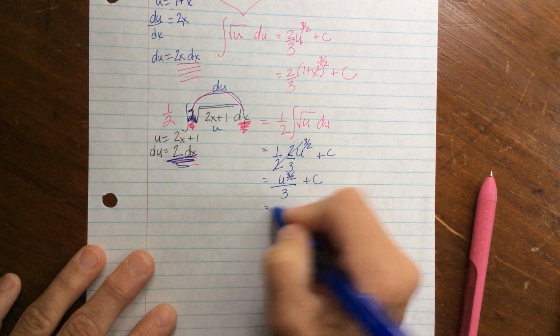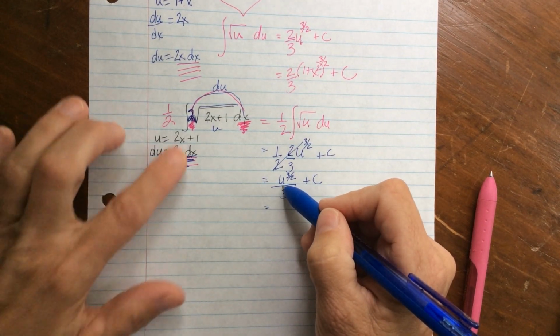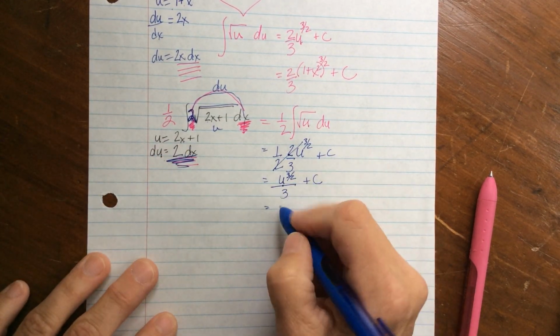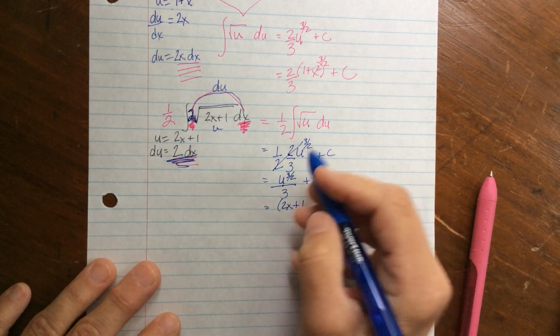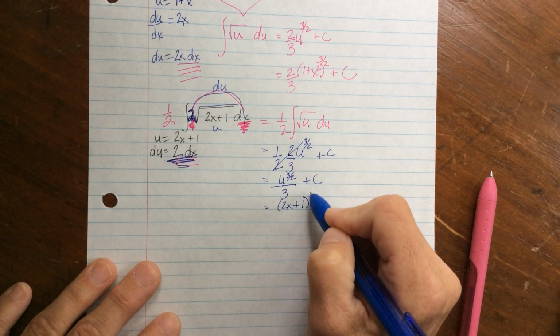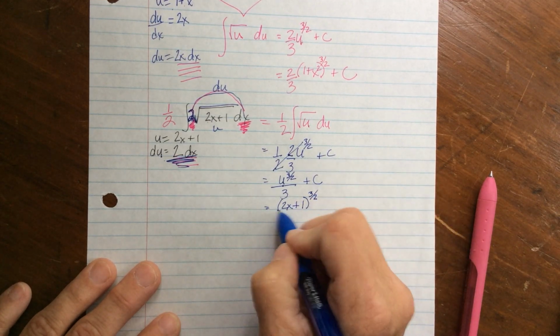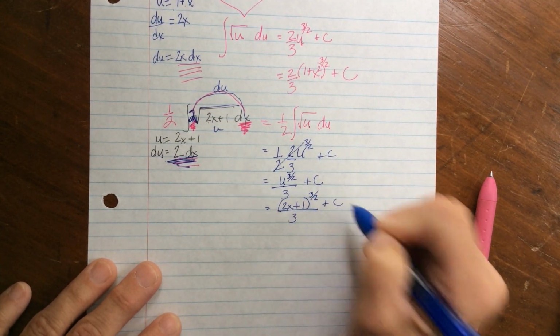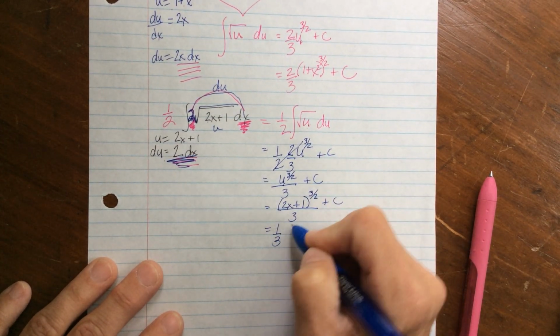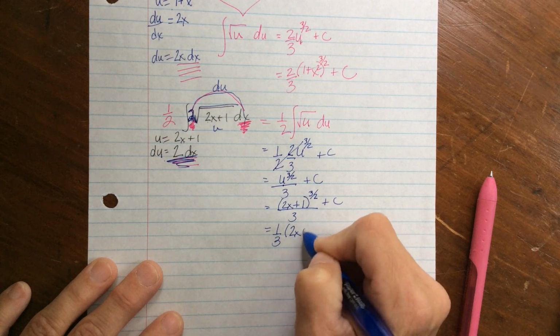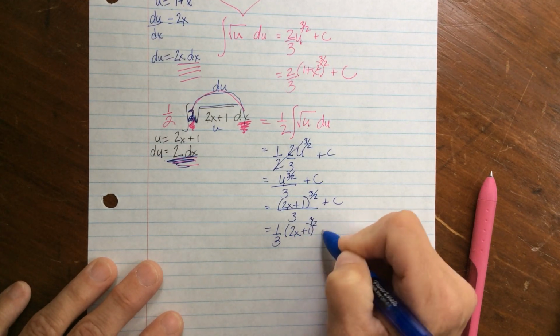And let's see, I will now go back in and substitute 2x plus 1 for u. So 2x plus 1, excuse me, to the 3/2 power, and that's over 3 plus c. Now, you might see this written as 1/3 times 2x plus 1 to the 3/2 plus c.